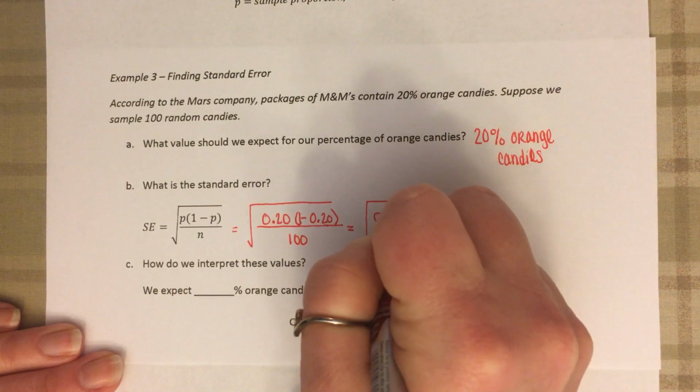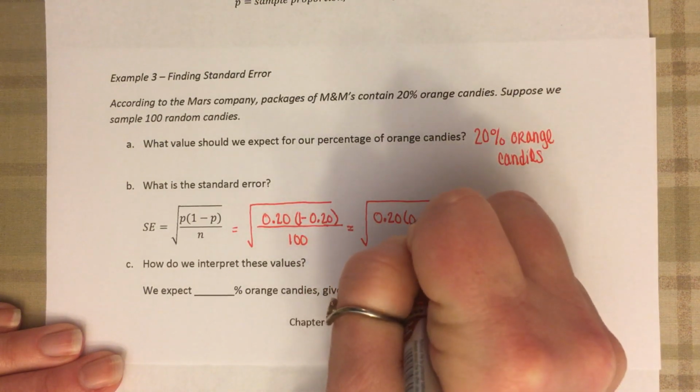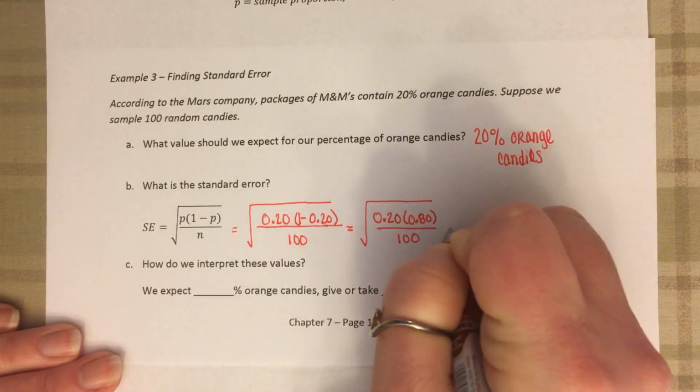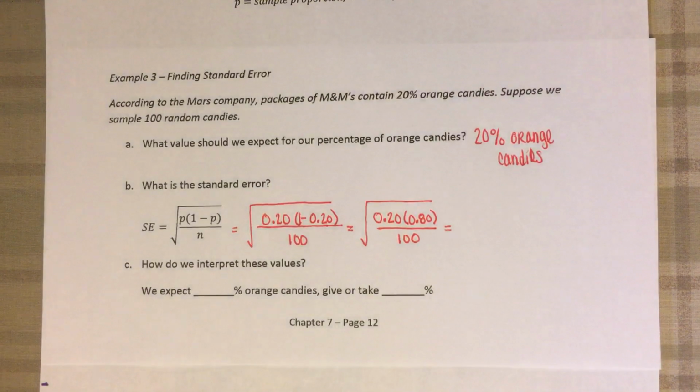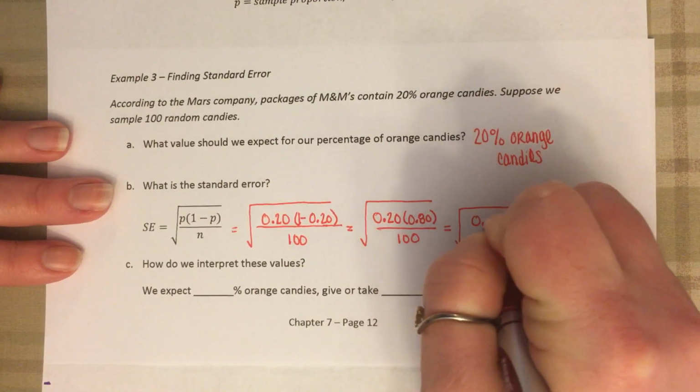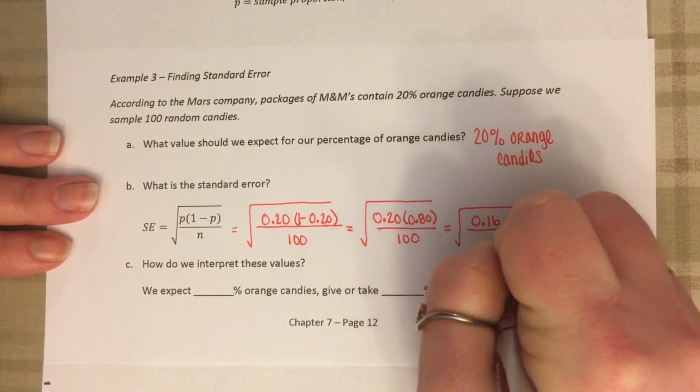All right, so I'm going to go ahead and do my subtraction. So we're going to take 0.20 times 0.80 and divide it by 100. If we want to, we can figure that out first. So if we take 0.20 times 0.80, I'm going to work through this and show step by step. Again, if you want to shorten it using different steps in your calculator, you can. So we're going to get 0.16 over 100.